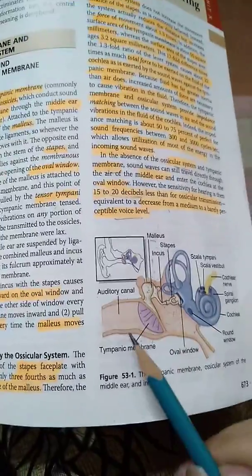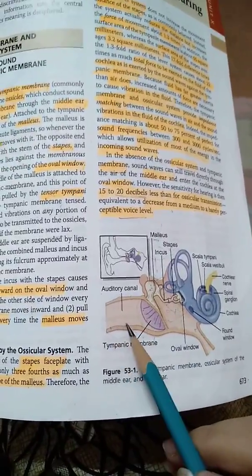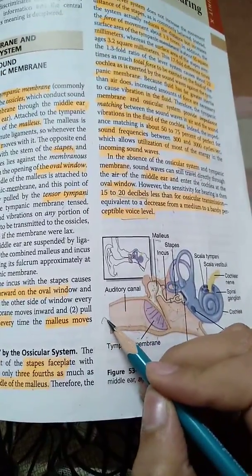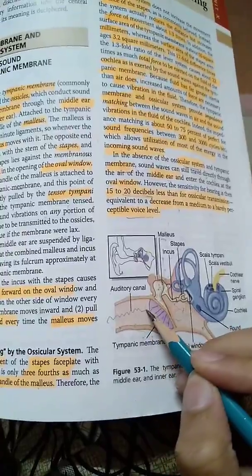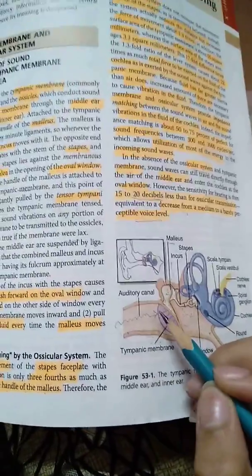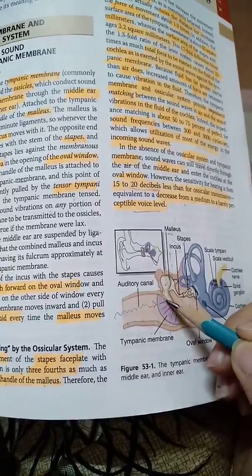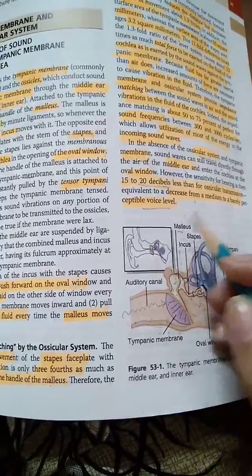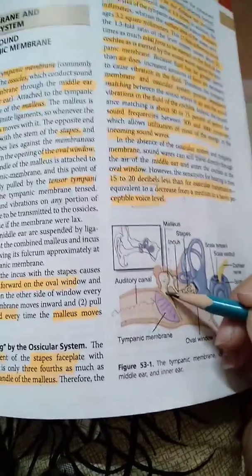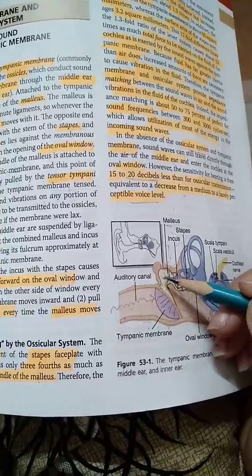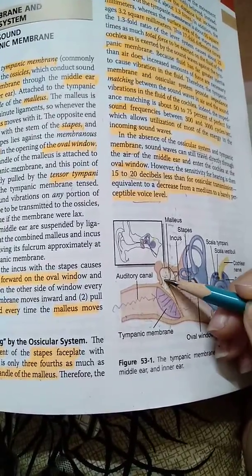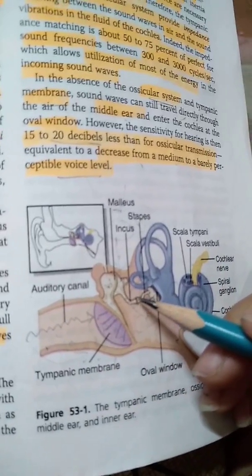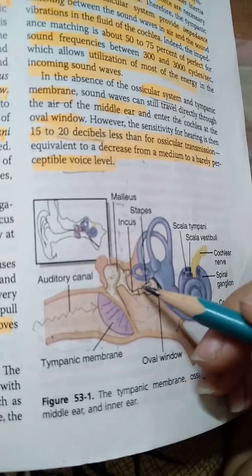Now, how is sound transmitted from the tympanic membrane all the way to the cochlea, which is present in the inner ear? When sound comes, it is going to strike the tympanic membrane. On striking it, the sound enters the middle ear. Passing from the tympanic membrane, it will enter the malleus. Attached to the malleus, you can see, is the incus. So from the malleus, the sound will be transported to the incus. Now attached to the incus, you can see the stapes. So now the sound will travel from the incus to the stapes.